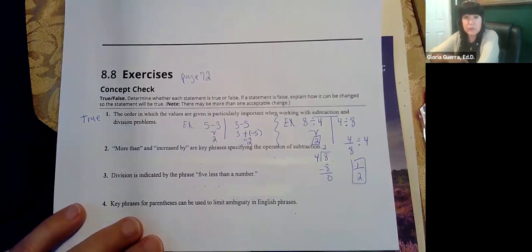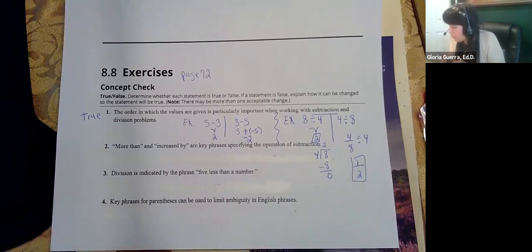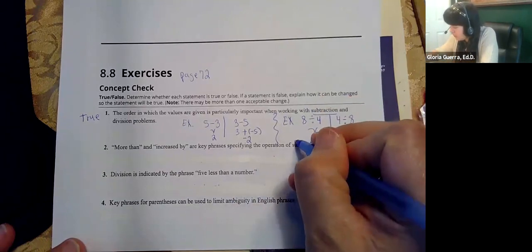Okay, let's look at the next one, number 2. More than and increase by are key phrases specifying the order of subtraction. Yeah, and I would say that's false.